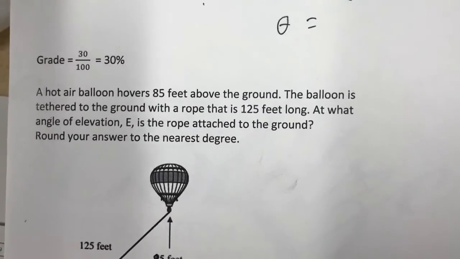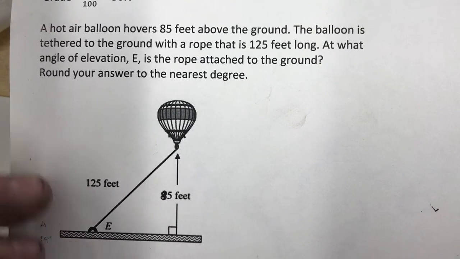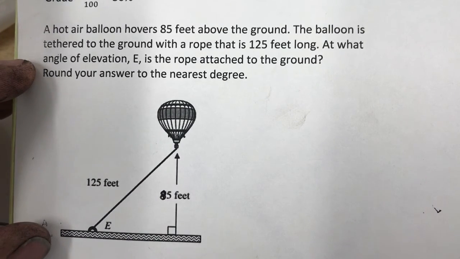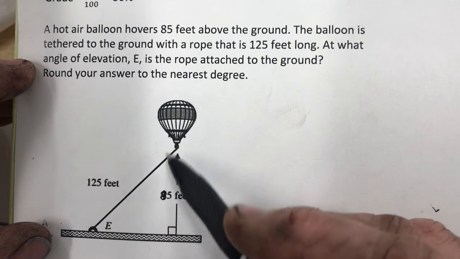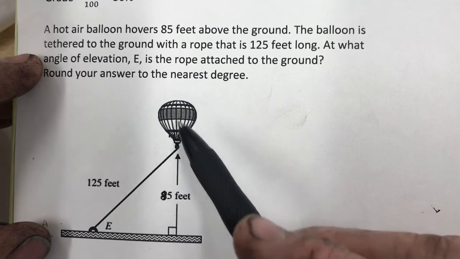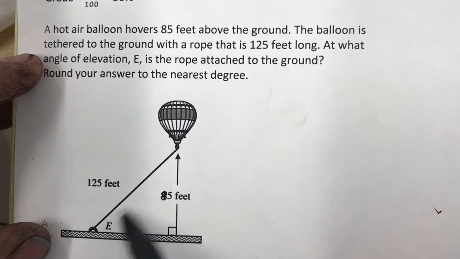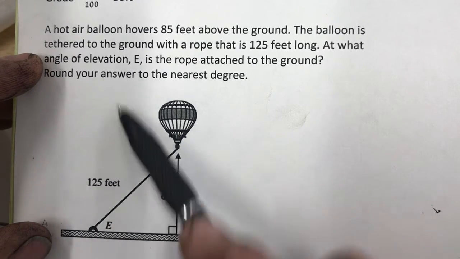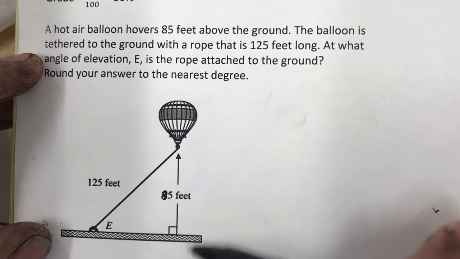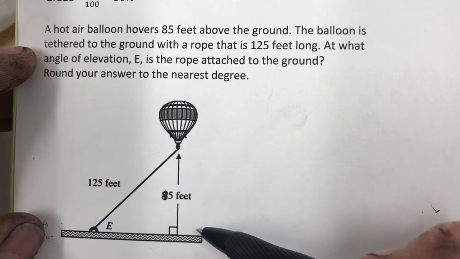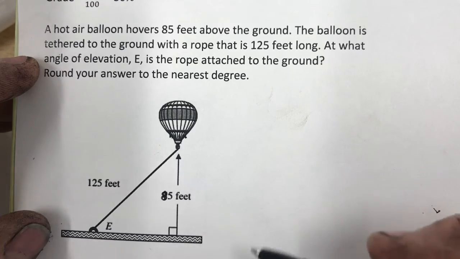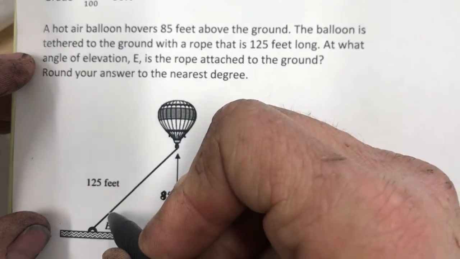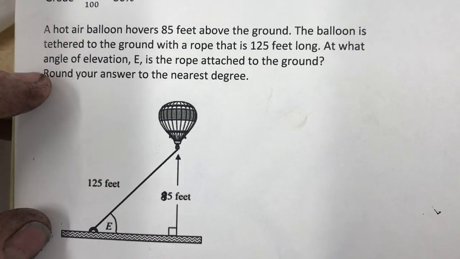One more here. Here's a hot air balloon. It hovers 85 feet above the ground right here. The balloon is tethered to the ground with a rope that's 125 feet long. So this rope here is 125 feet long. You can see it's at an angle. It's not going straight up, so it's only 85 feet above the ground here. At what angle of elevation is the rope attached to the ground? So we want to figure out what this angle is right here.